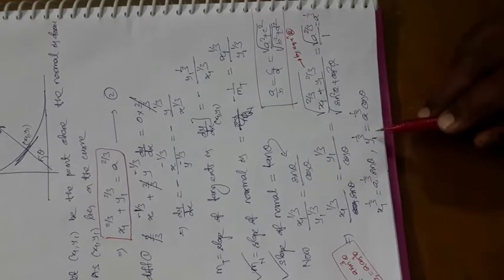It becomes root of a to the power 2/3, that is a to the power 1/3. What is x1? x1 to the power 1/3 is a to the power 1/3 sin theta. What is y1? y1 to the power 1/3 is a to the power 1/3 cos theta. Now what is x1? It is a sin cubed theta. What is y1? It is a cos cubed theta, which is written here.